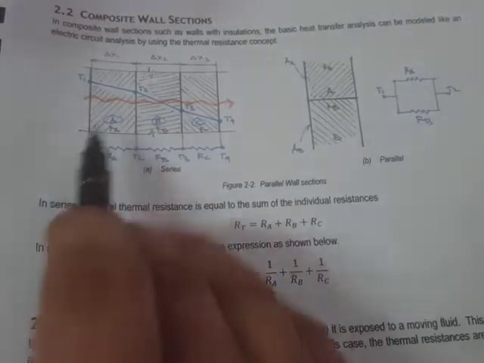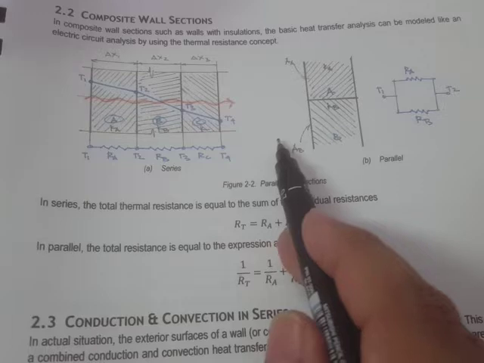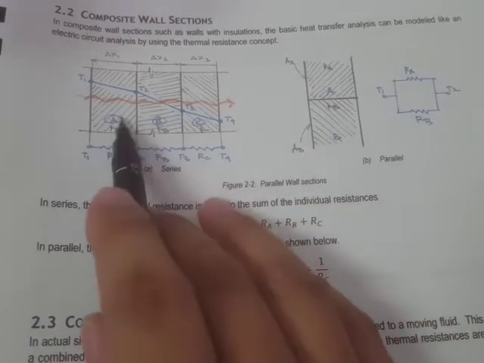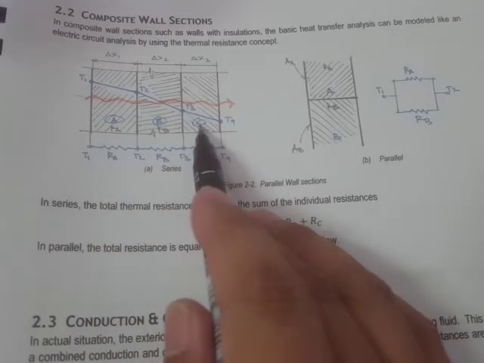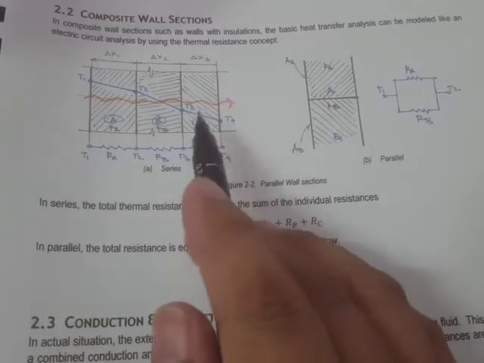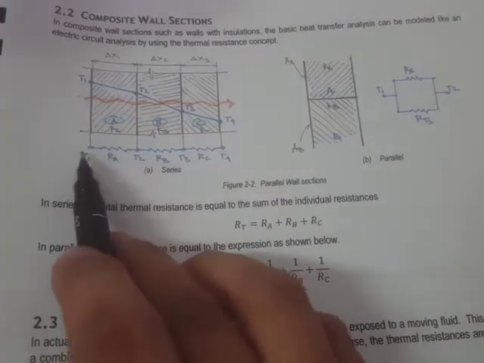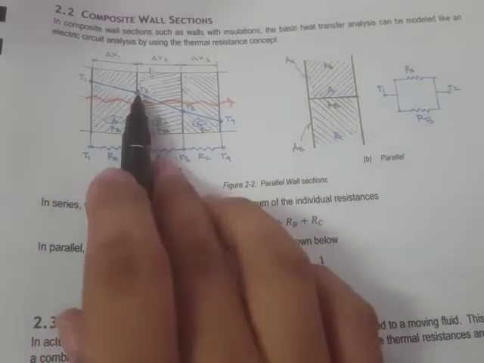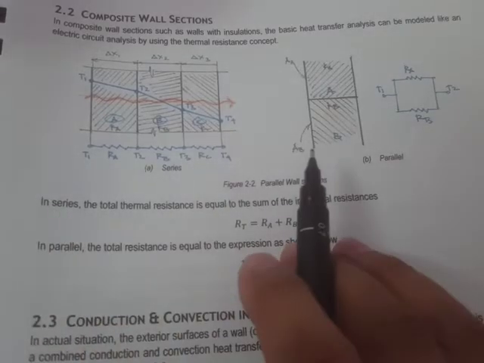So if you see right here, we can actually model the thermal resistances in series. Let's say here's our material A, here's our B and C. Each material will have different thermal conductivities, and therefore there will be different resistances at A, at B, and at C. And of course, there are going to be changes in the temperature, let's say temperature at 1, 2, 3, or 4.